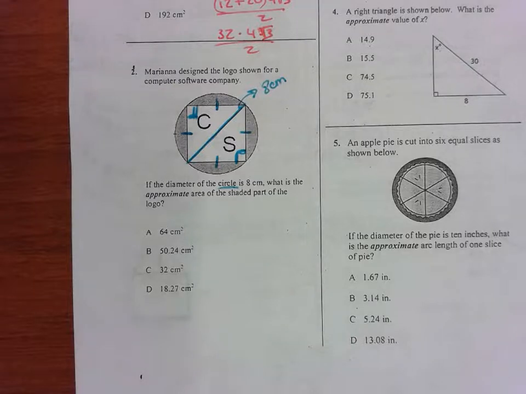Now notice that they did not give us the length of the side. They only gave us the diameter. So it looks like we're going to have to use our special right triangle trick on here.